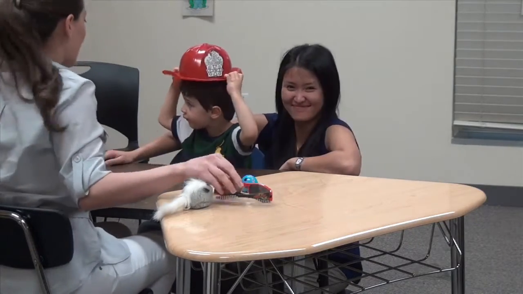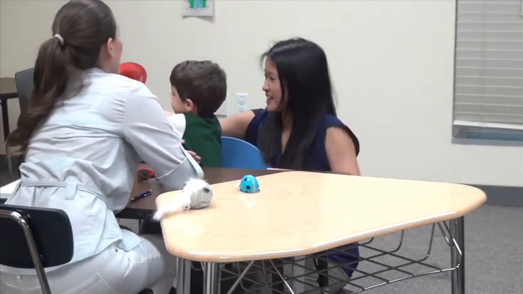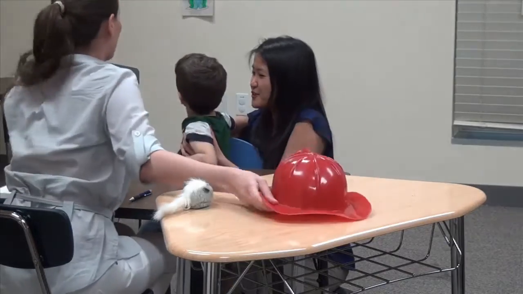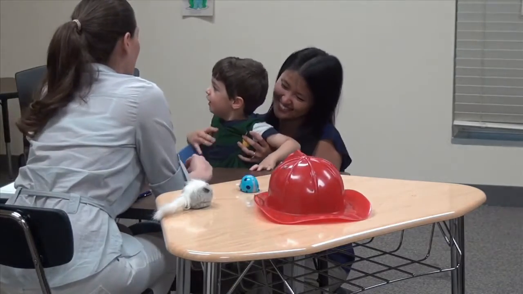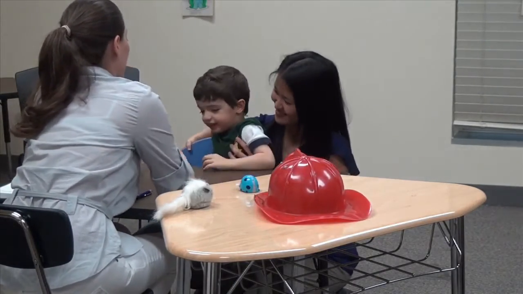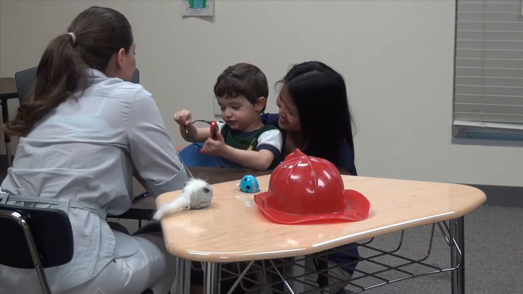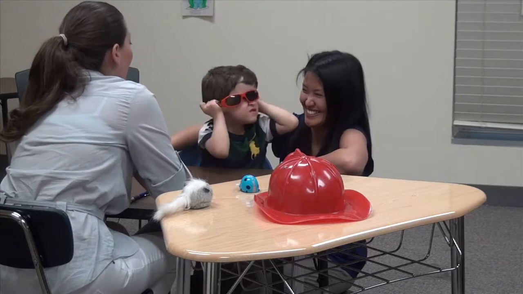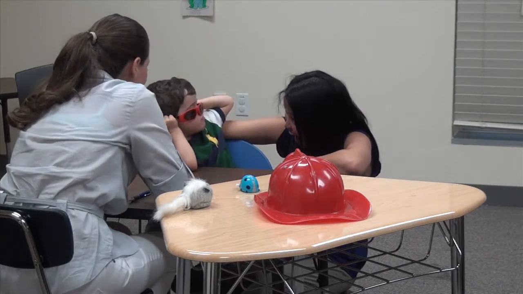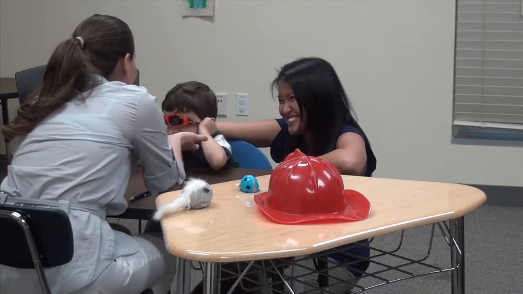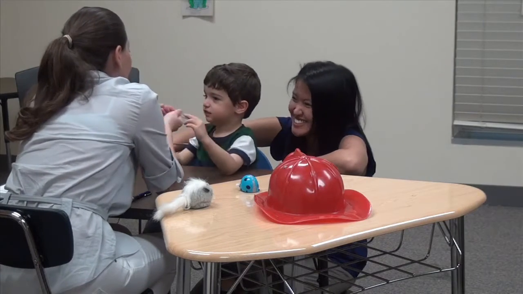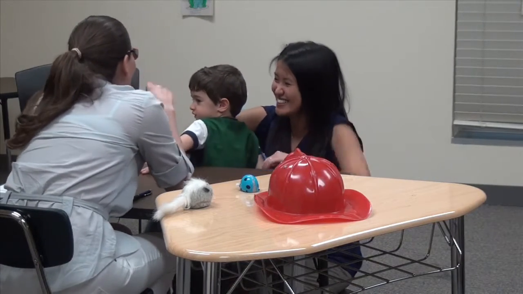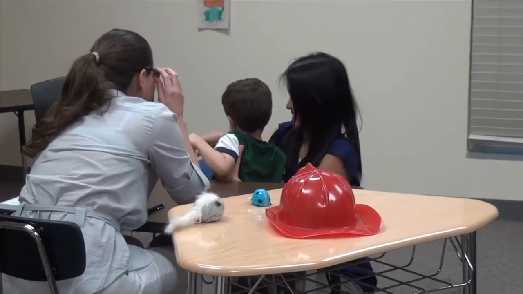Glasses is one. Oh, now you want to put it on, huh? Look at these. These are much cooler. Whee! These are some hot sunglasses. Wow. Can I have a turn? Whoa.